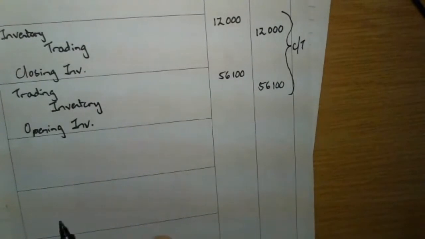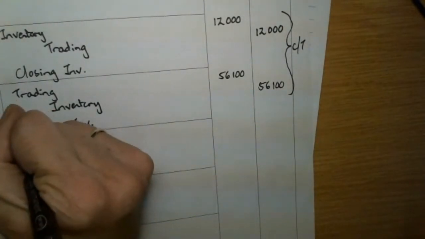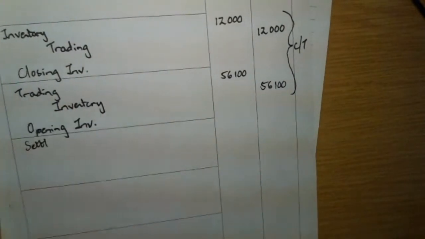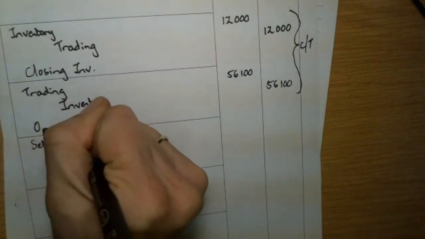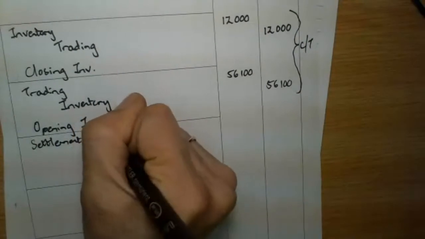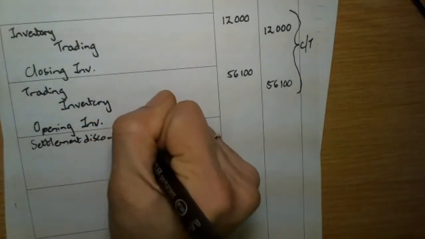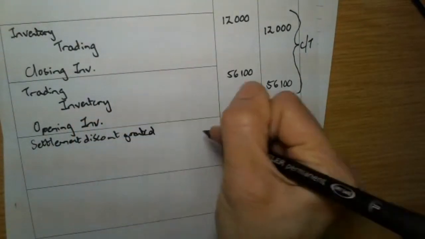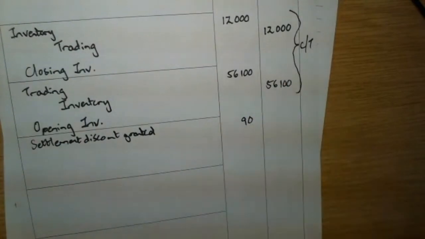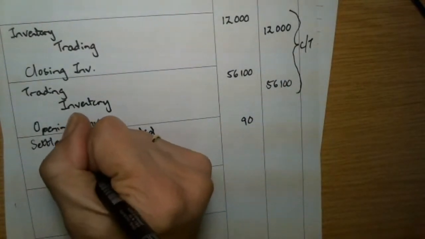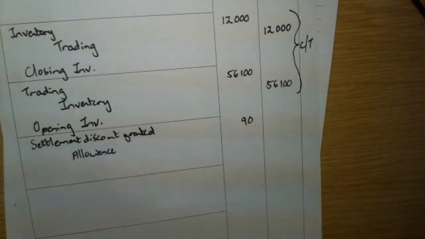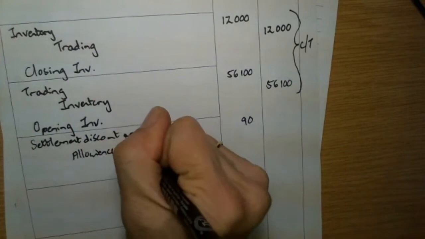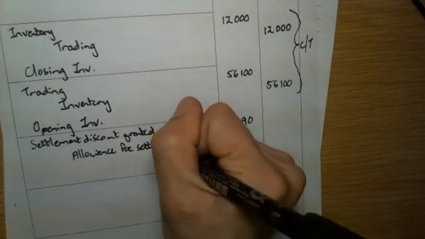So the adjustment for settlement discount granted is a reduction of sales. We're going to debit settlement discount granted with this amount of 90 Rand that we could still give to customers because of sales we've made to them in the current year and them paying the amounts that are owing for those sales on time. They're going to get the settlement discount.